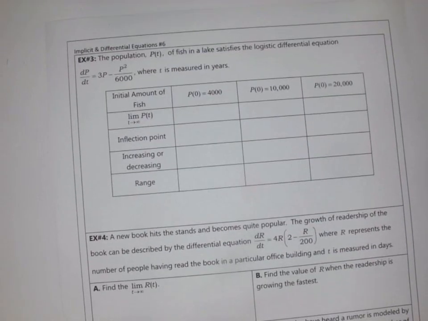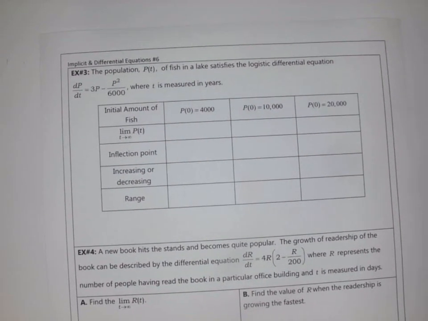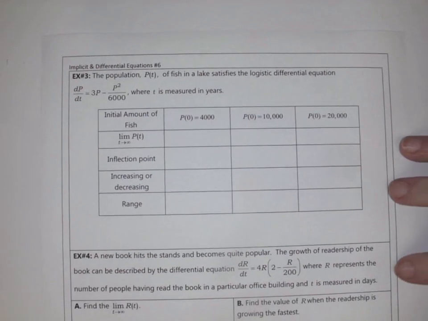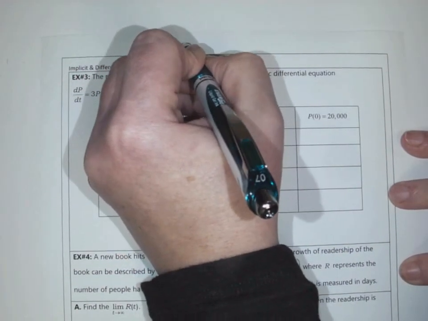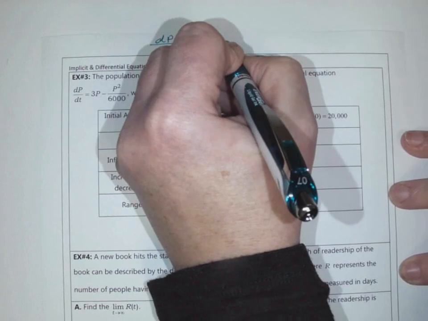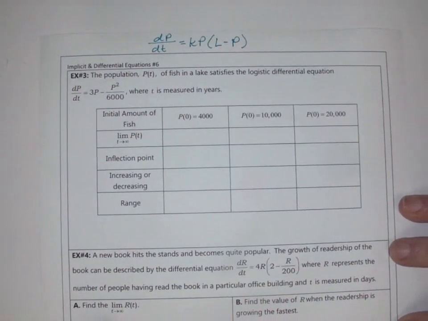The population P of t of fish in a lake satisfies the logistic differential equation dP/dt equals 3P minus P squared over 6,000, where t is measured in years. So the first thing that you've got to do is take your equation and write it as a logistic growth, which looks like this. You have to write it in that form.